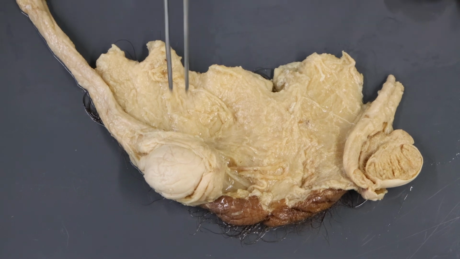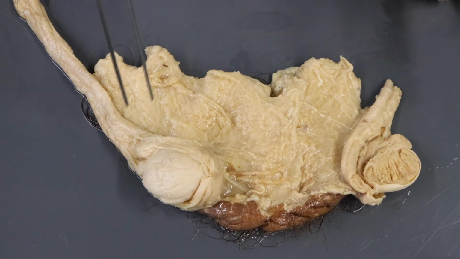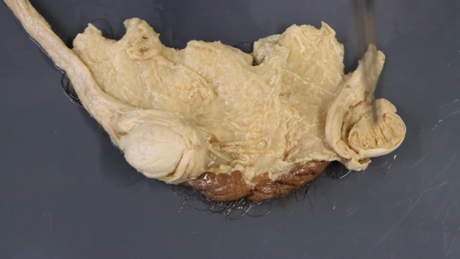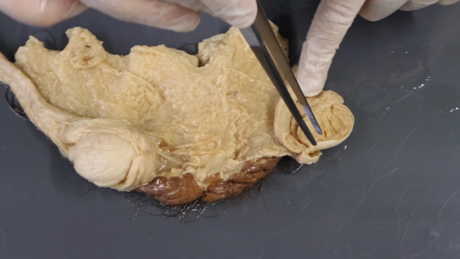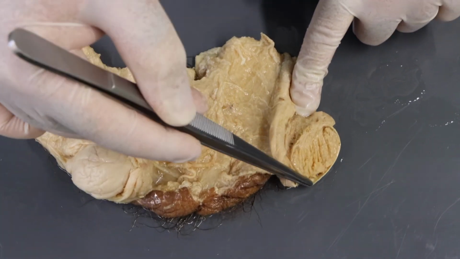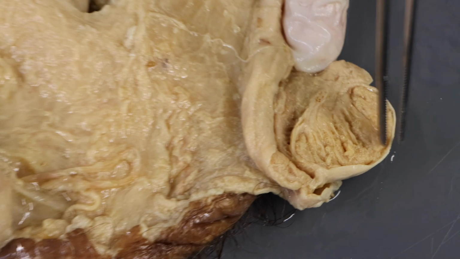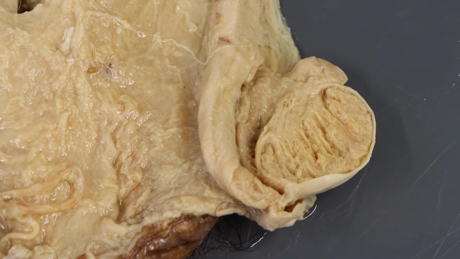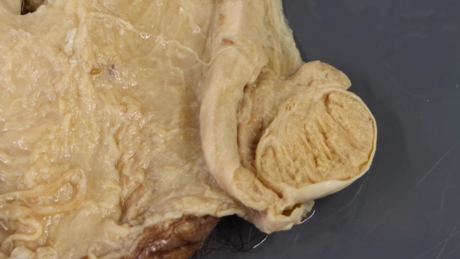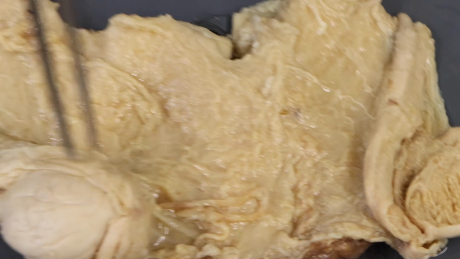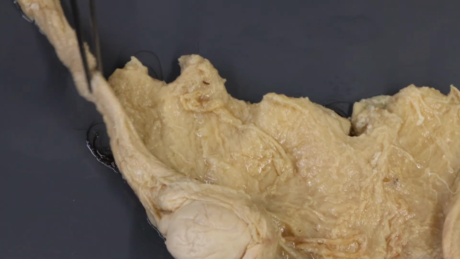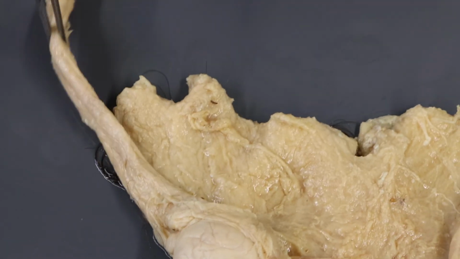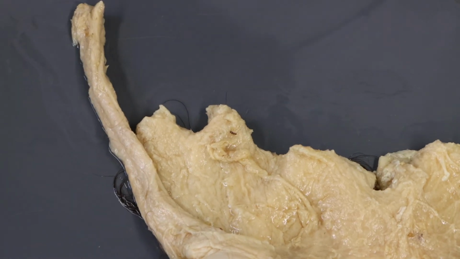So here you can see the testis inside the scrotum, and we open the scrotum and you see both testes. This is the testis, or testicle, that is cut, and it's showing the tunica albuginea, and here there are the lobules of the testis and the septula. What I wanted to show you here is the spermatic cord, or funiculus spermaticus, that we already mentioned in the content.